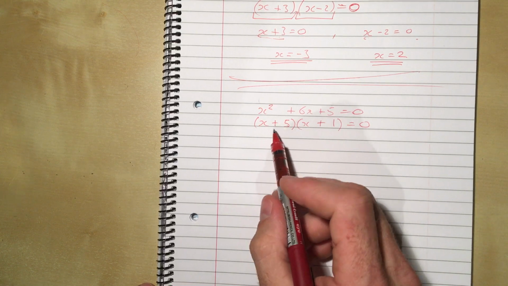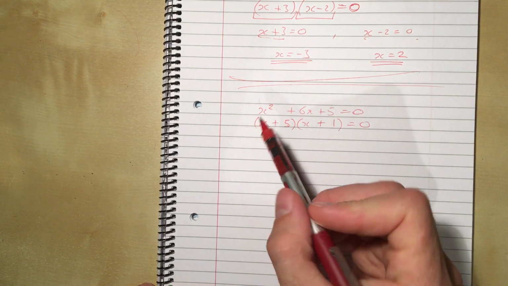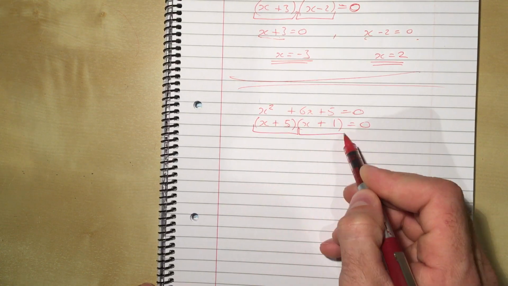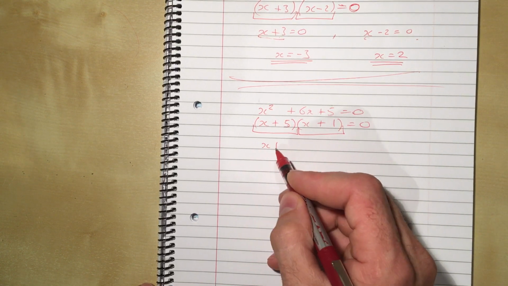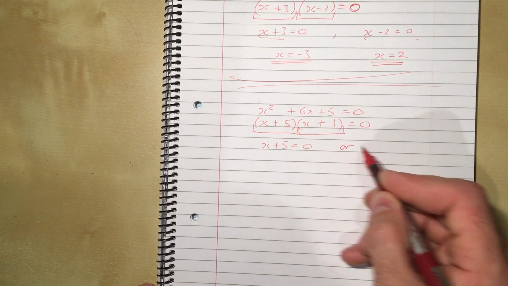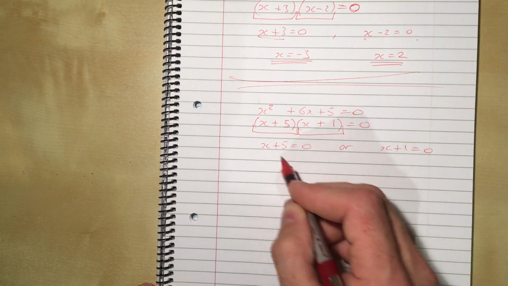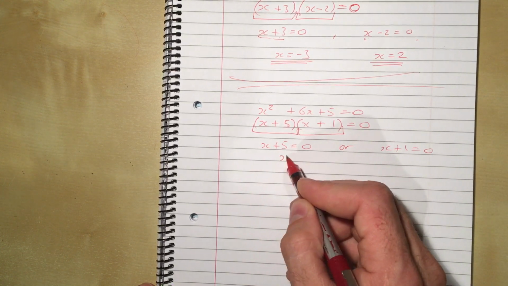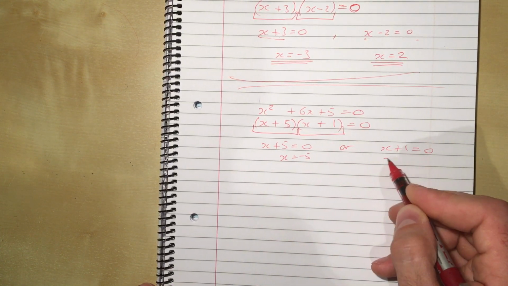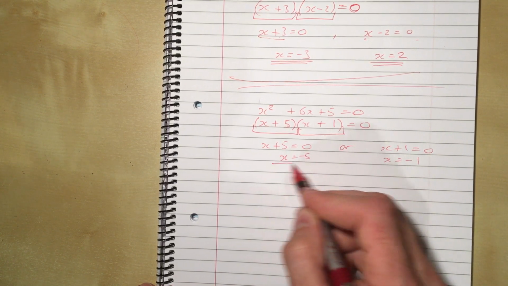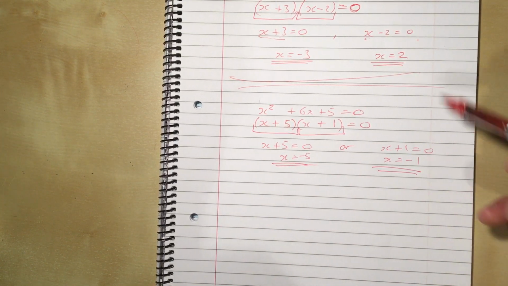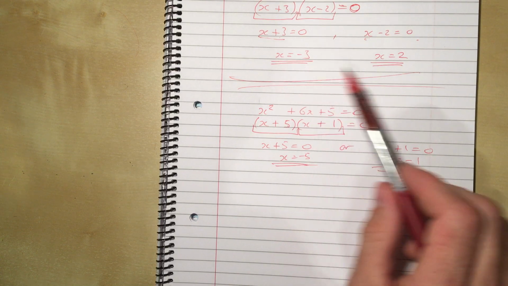There we go. So now we're in the position we were in before. This thing here times this thing here makes 0. So either x plus 5 equals 0 or x plus 1 equals 0. This would tell us that x equals minus 5. This would tell us that x equals minus 1. What we're finding here is that these equations have two solutions.